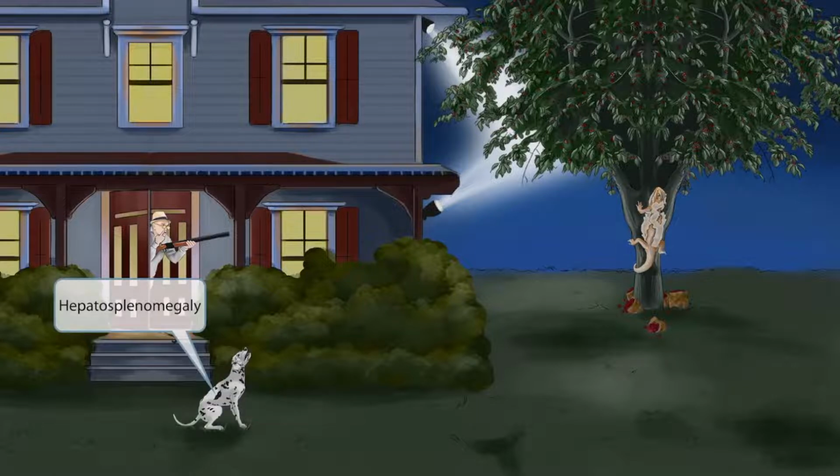The reason the man came outside in the first place was because of his loyal dog. Notice this Dalmatian howling and barking. If you look closely, you can also see that the dog has a little spot on its trunk that looks like a liver. The liver spot here should help you remember that Niemann-Pick disease results in hepatosplenomegaly.